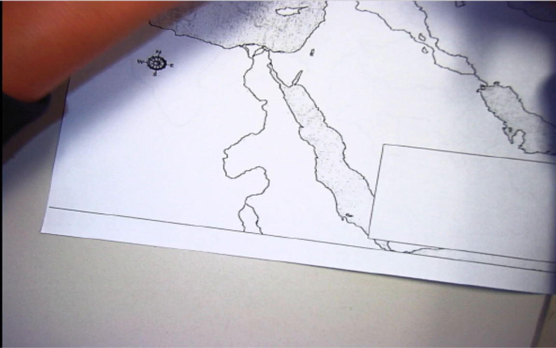You have to color in the water and color in the land. To the front side, please. We're going to label our water. Here we go. This is your Arabian Sea. I flipped it over. Join me. This is your Arabian Sea. This is your Bay of Bengal.